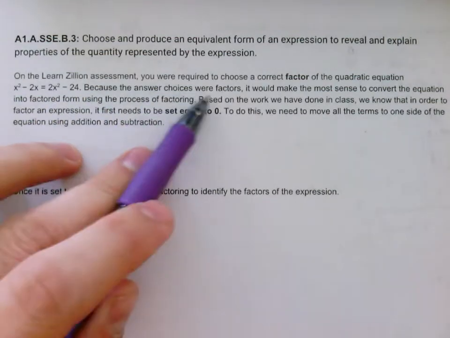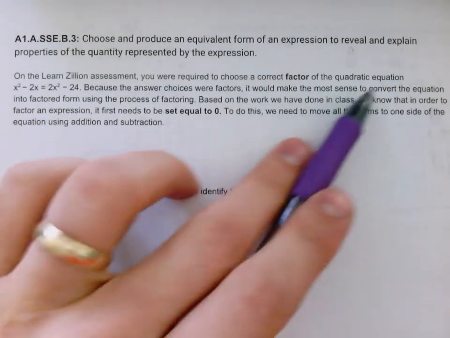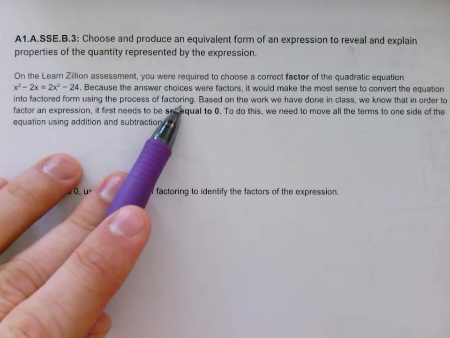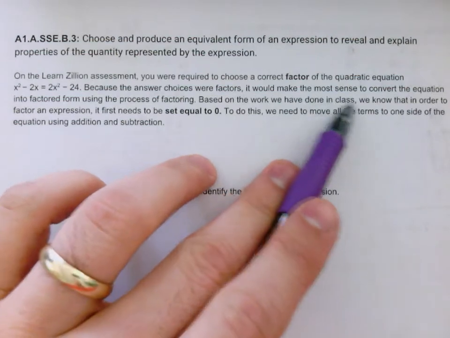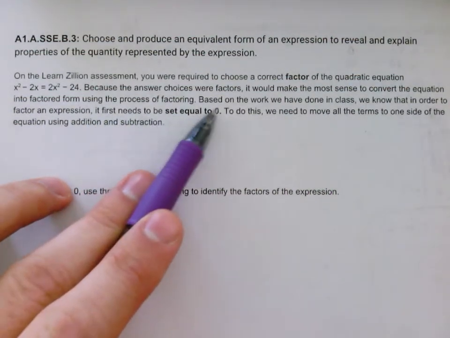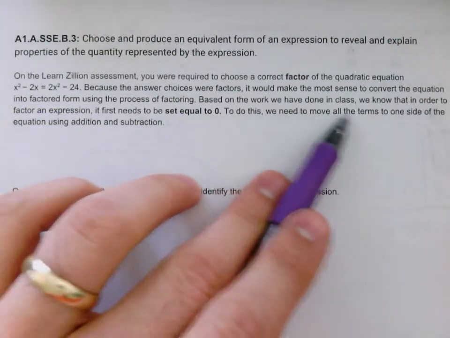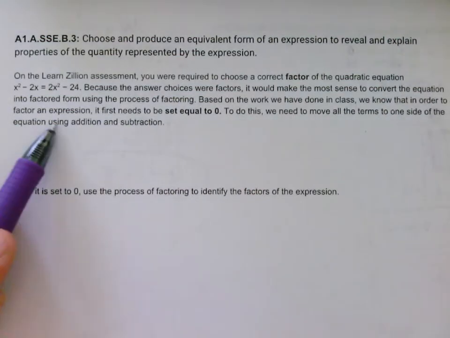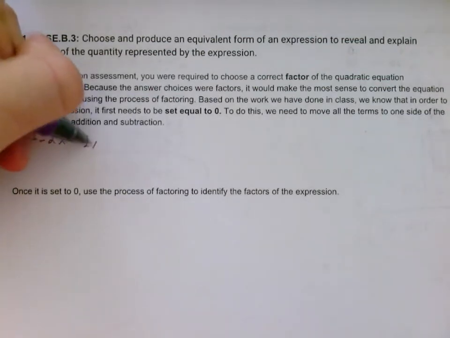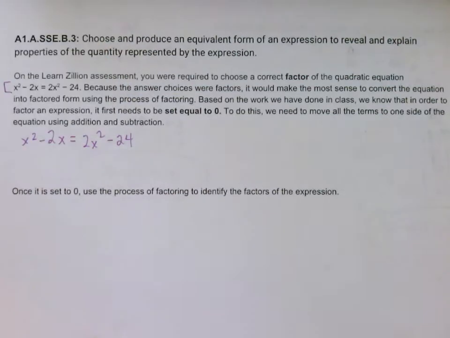Because the answer choices were factors, it would make the most sense to convert the equation into factored form using the process of factoring. Based on the work we've done in class, we know that in order to factor an expression, it first needs to be set equal to 0. To do this, we need to move all the terms to one side of the equation using addition and subtraction. So I'm going to take our equation up here and copy it down. X squared minus 2x equals 2x squared minus 24.